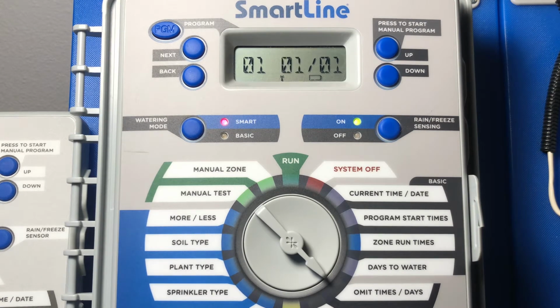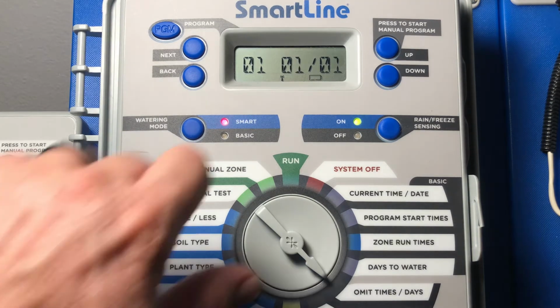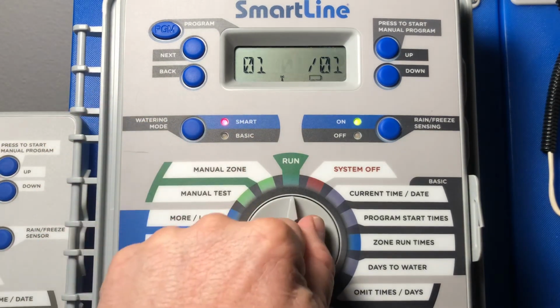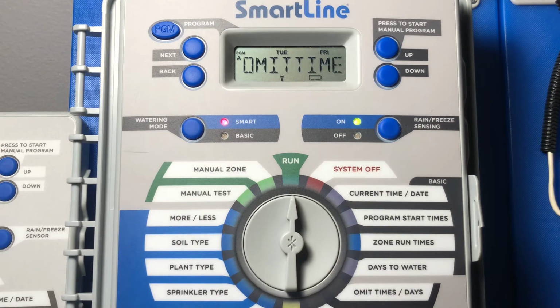So that's how you use your omit times, days, or dates feature in your SmartLine or your ProLine control panel. And remember, there's no need to hit save or store. Once you rotate the dial away from that position, the panel automatically locks those changes in for you.